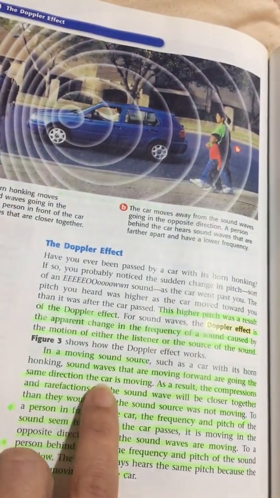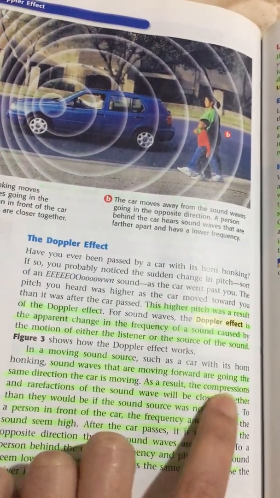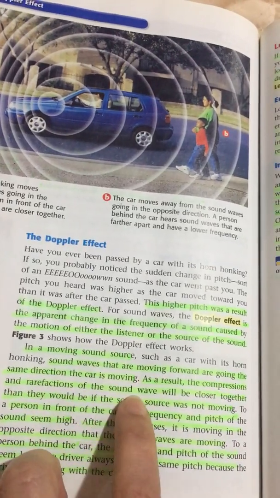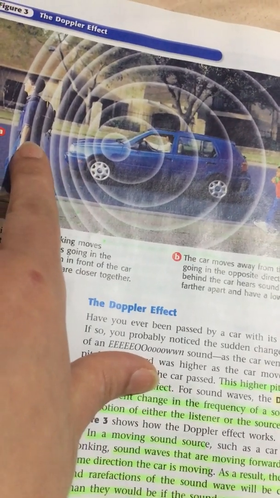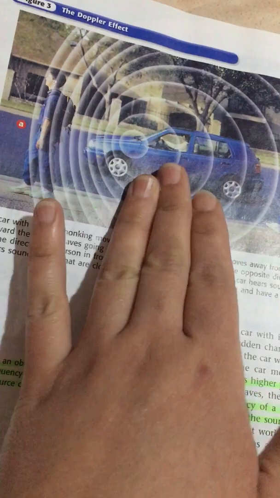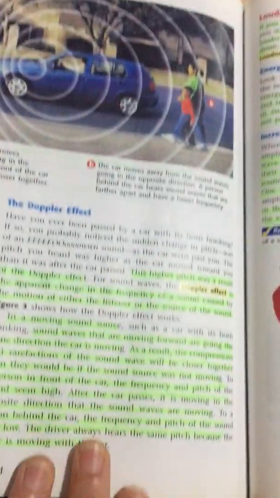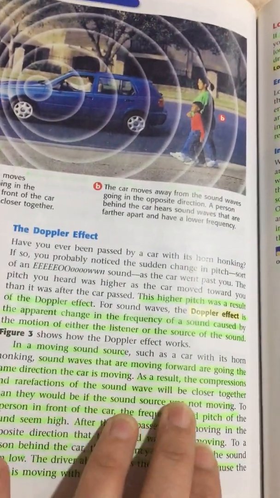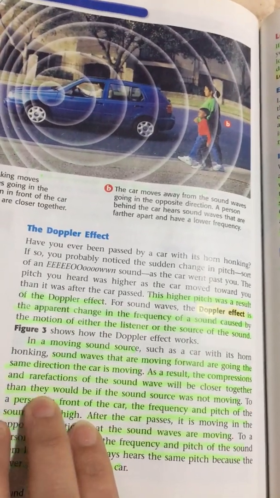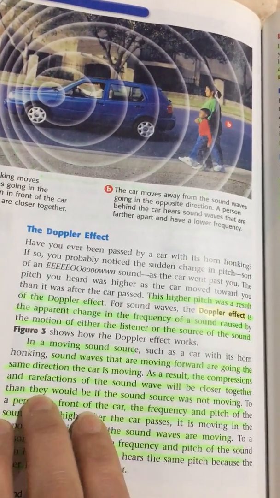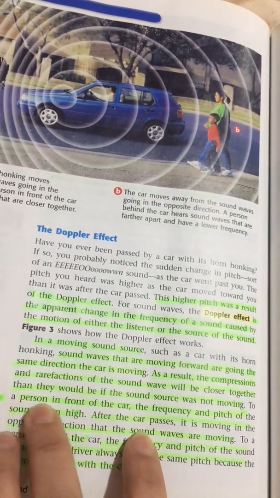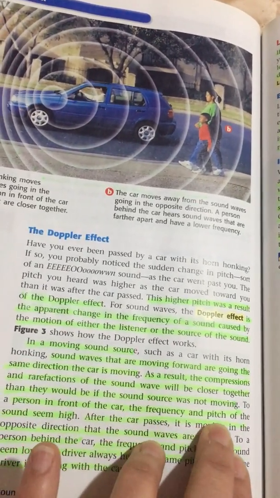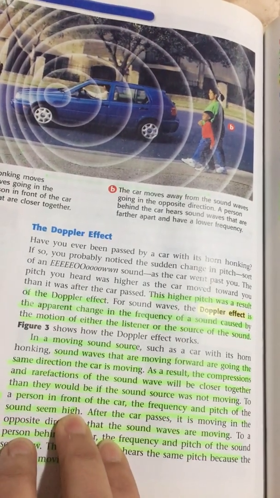As a result, the compressions and rarefactions of the sound wave will be closer together. Look at this. Here the compression is closer together because the car is moving forward and pushing the air like this. They are closer together than they would be if the sound source was not moving. To a person in front of the car, the frequency and pitch of the sound seem high.